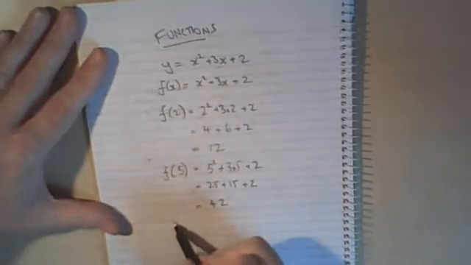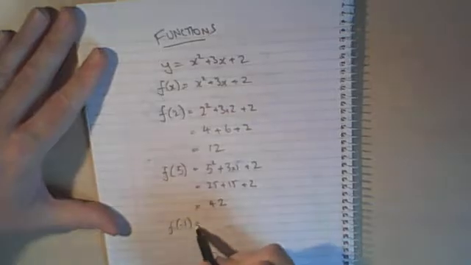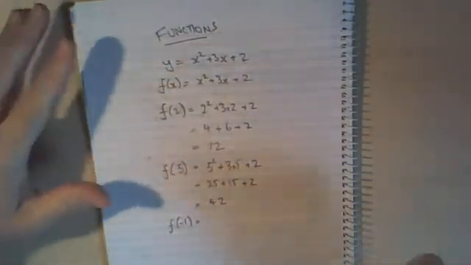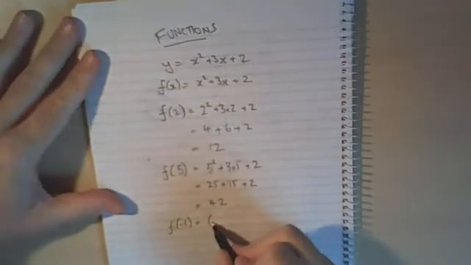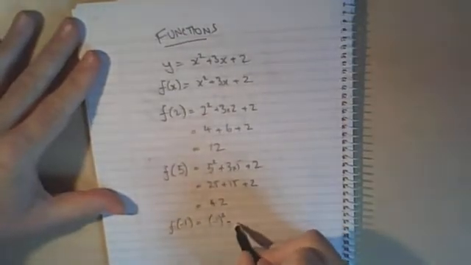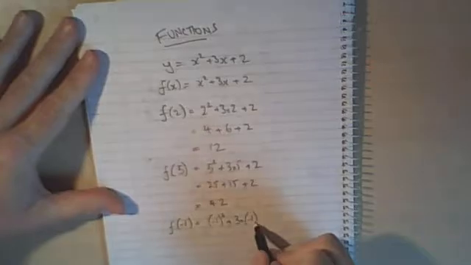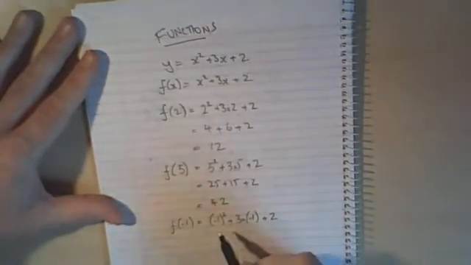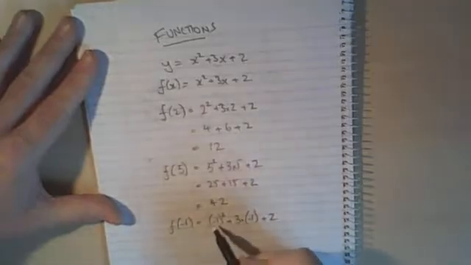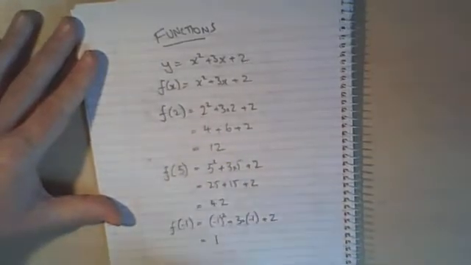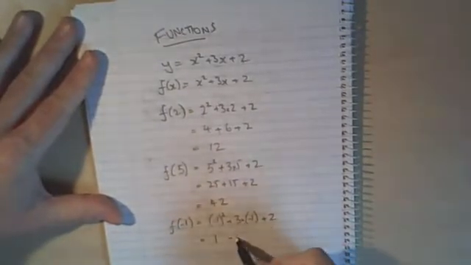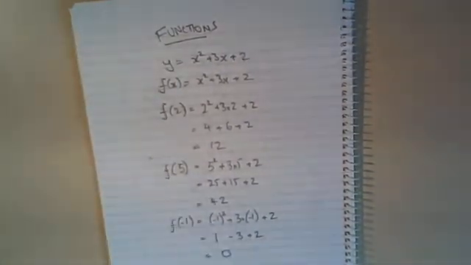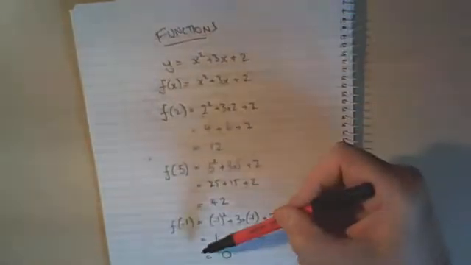If you're doing negatives, just be careful with that one, because when you square a negative, you've got to think about minus times a minus. So you've got minus 1 squared plus 3 lots of minus 1 plus 2. Notice I put it in brackets because it's easier to think about it that way. You can type it into a calculator if necessary, but minus 1 squared is positive 1. 3 lots of minus 1 is minus 3, plus 2. So altogether you get 0. So that's how you substitute in a value in a function.